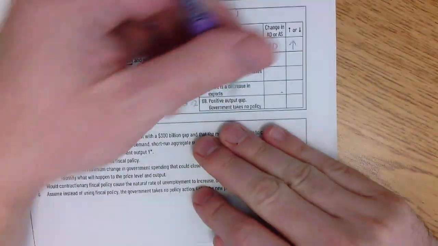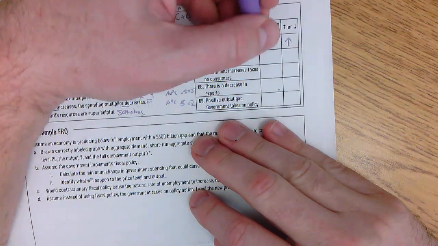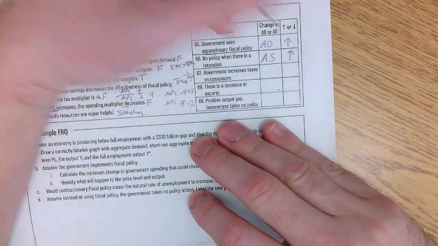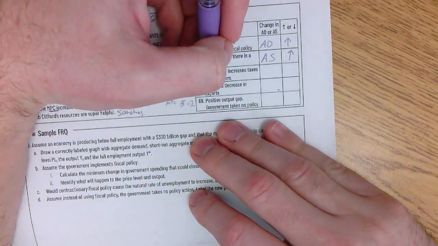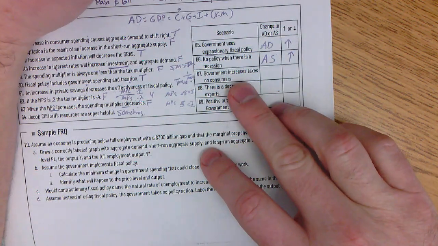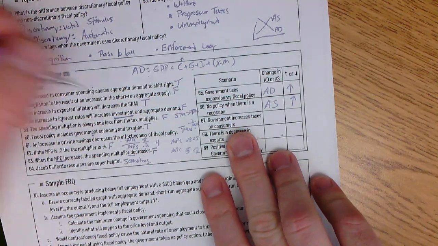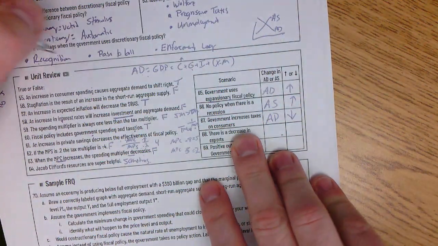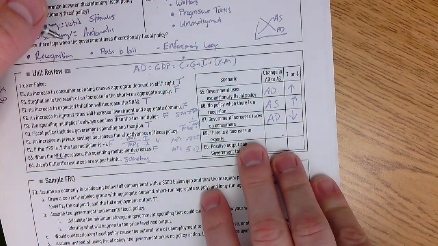So in that case, if we do nothing, it's going to change the aggregate supply, and it's going to increase it because things get cheaper to produce. If the government increases taxes on consumers, we're looking back at aggregate demand here, we're looking at the consumers, and it would lower their demand for goods because they would have less money to spend.